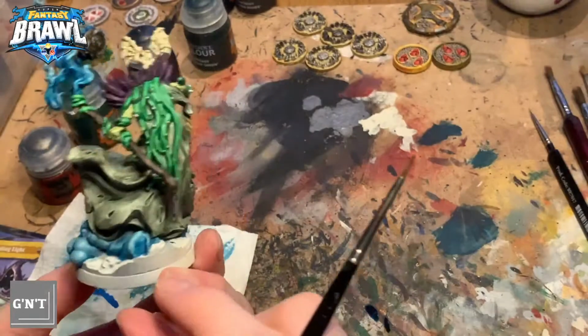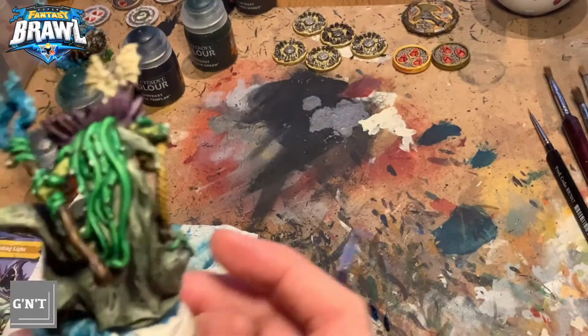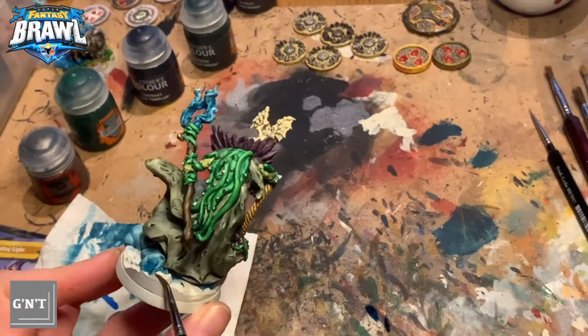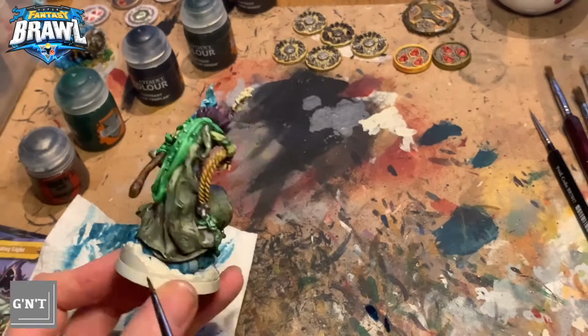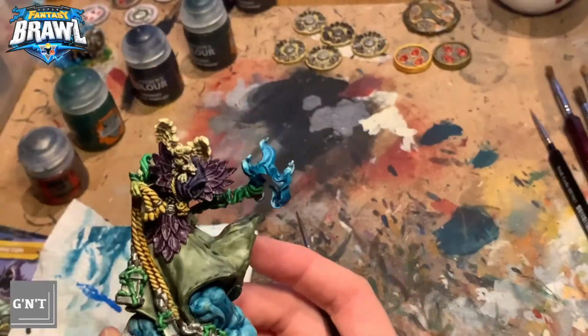Okay, so next. So what's that? Is that grass? That's just grass as well, I think. Grass. Yeah, I think there's a few grass patches that I'll have to think about.